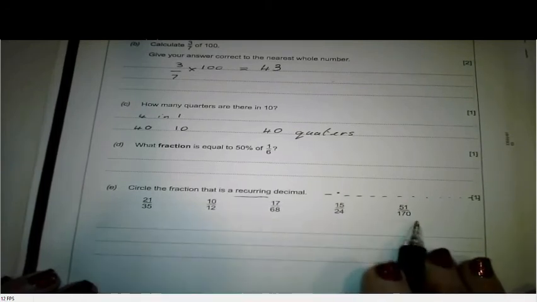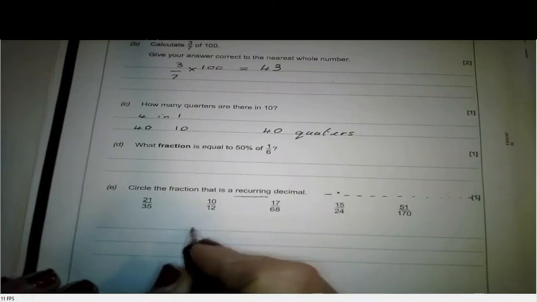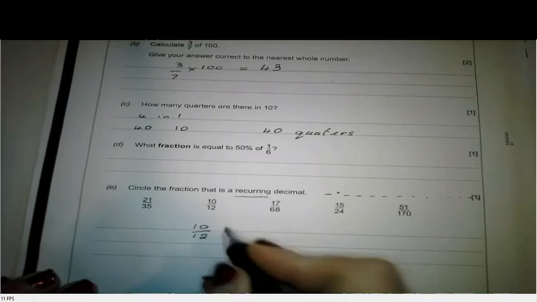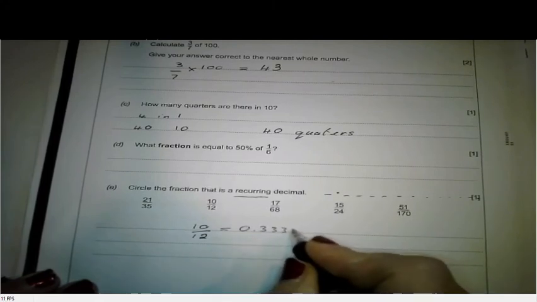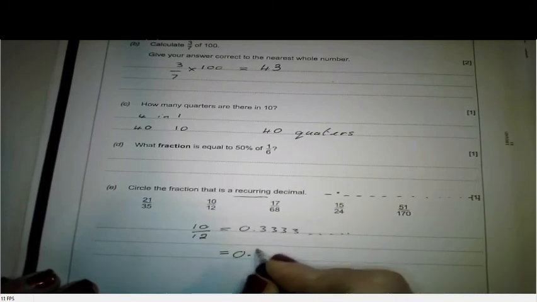Now, that one I've already done, and I've found out that if I look at the fraction 10 divided by 12, convert it into a decimal, which is simply 10 divided by 12, the number comes out as 0.3333, and so on. This is also written as 0.3 with a little dot above the 3 to indicate that it's a recurring decimal.